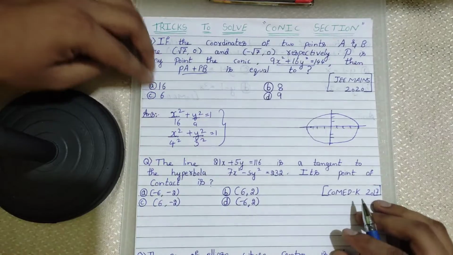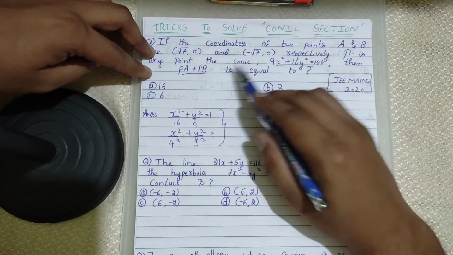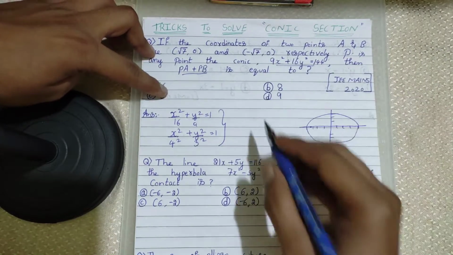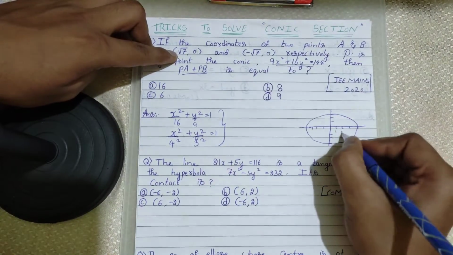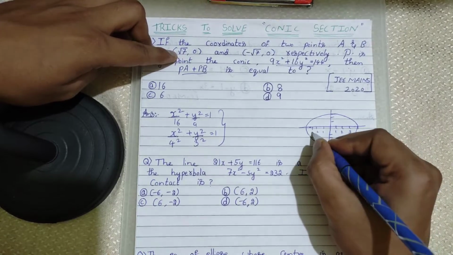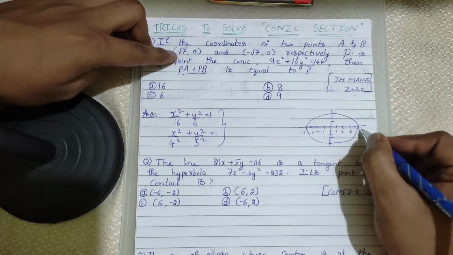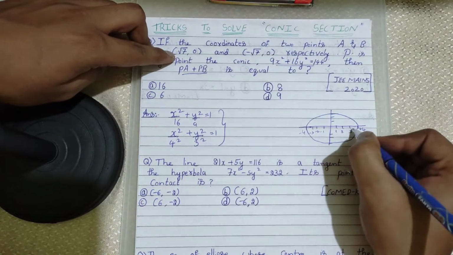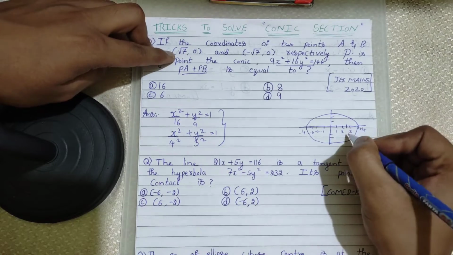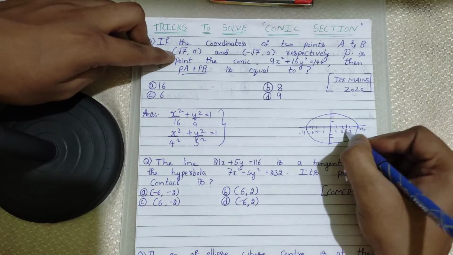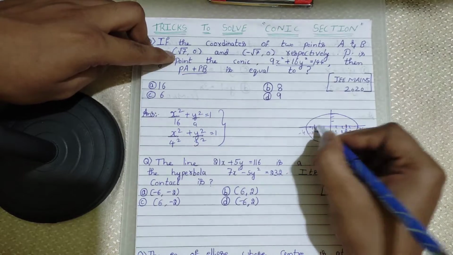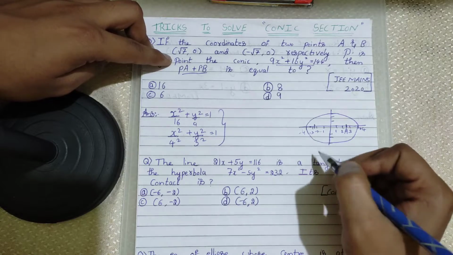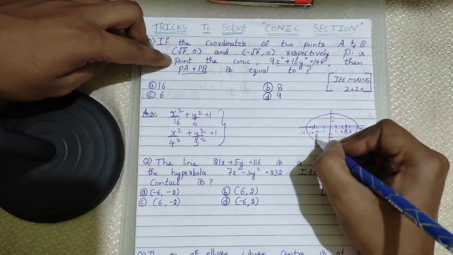Now he's telling us a point P on the conic section, and we have to find PA plus PB. Let us take this point as √7. What is the value of √7? It will lie somewhere between 2 and 3. Let it be point A. Again here, the value of minus √7 will lie between minus 3 and minus 2. So this will be point B.